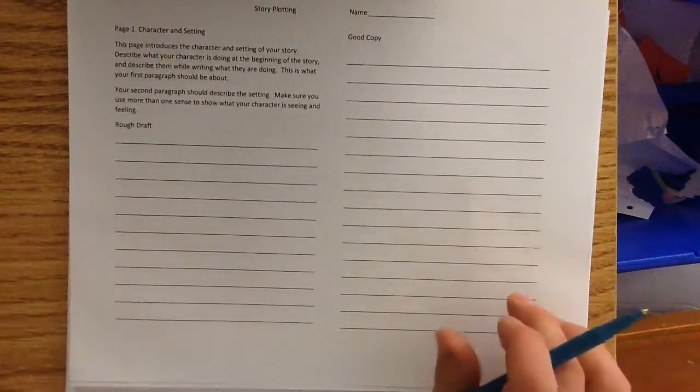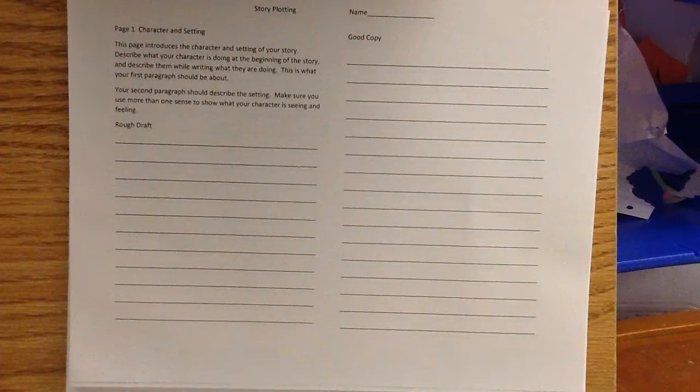So as you're going to do this, you should take a look at your brainstorming, your planning page, and try to think, what sort of things do I want to tell about my character, and how can I tell them in an interesting way? So I'll start off with Roy, doing something that he doesn't like. He's in the castle, right?